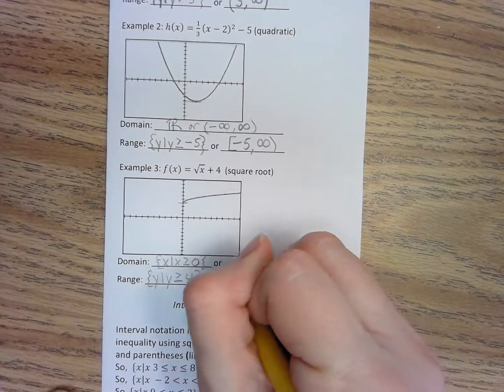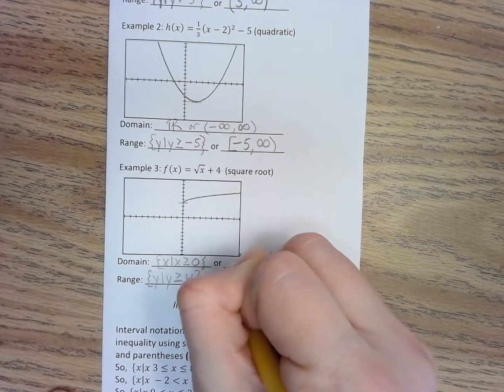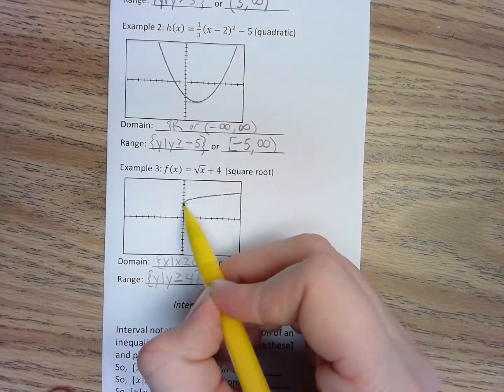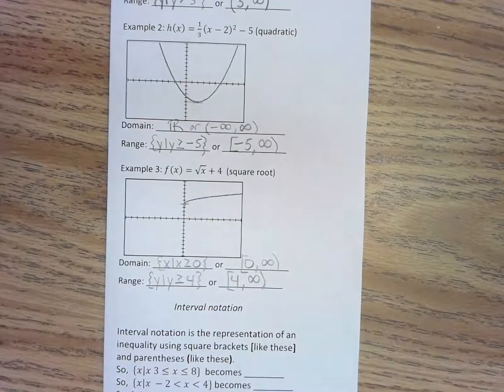In our interval notation, we can say our graph goes from 4 to infinity, using a bracket around the 4, because again, there is a point there at the 4 to include it, and then a parentheses around our infinity.